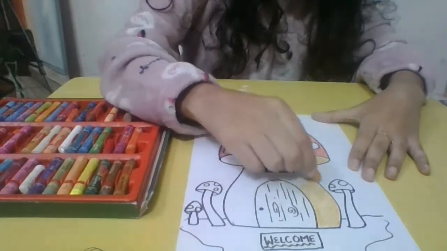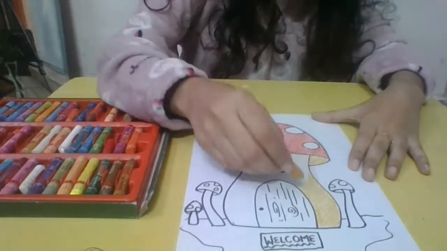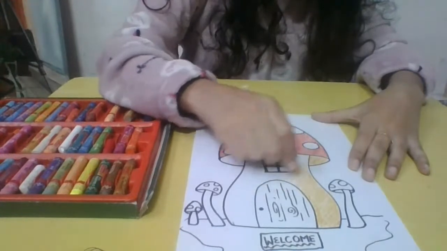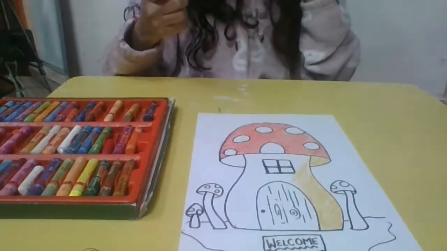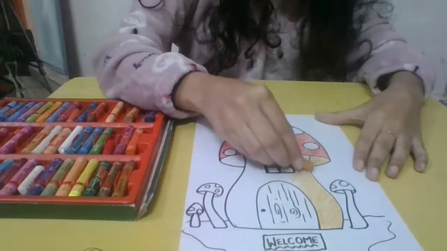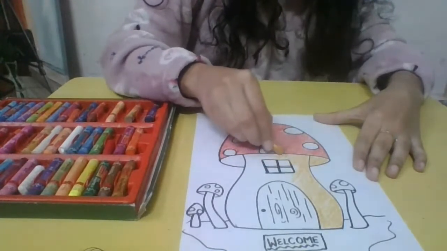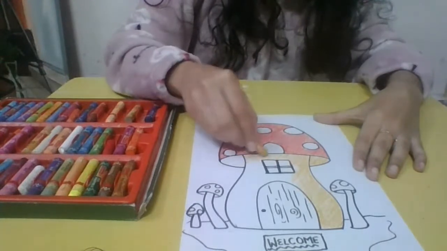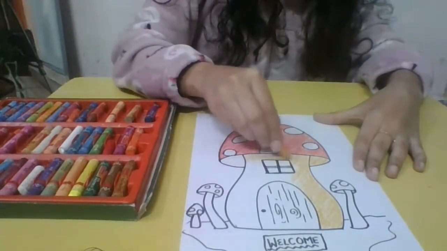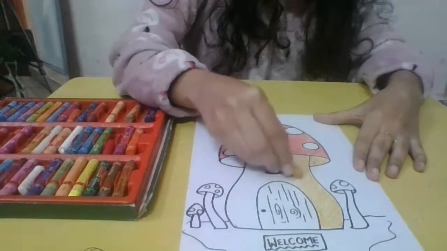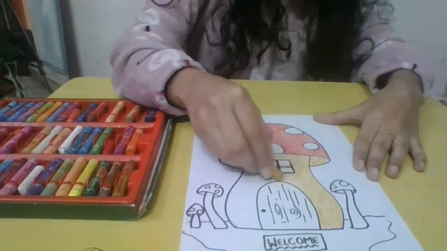Seeing to it that my color is not outside the lines that I made with my marker. That's a simple drawing. It is an easy one, so you can do it. You can practice it by yourself. Once you are done coloring, you can make 2 to 3 drawings.